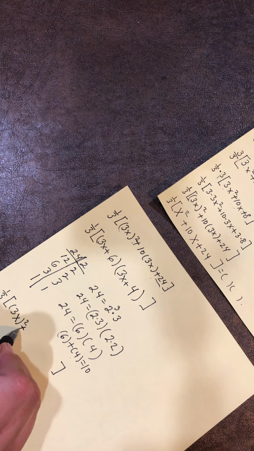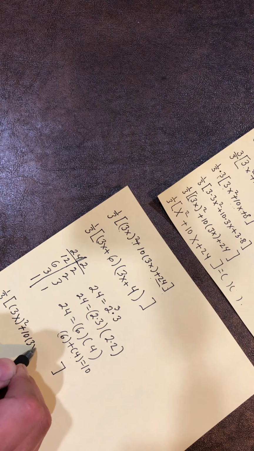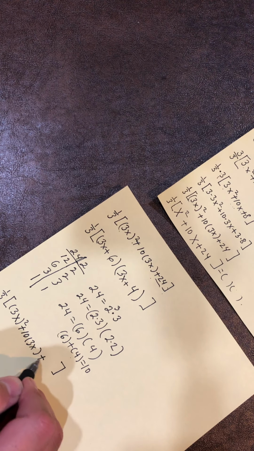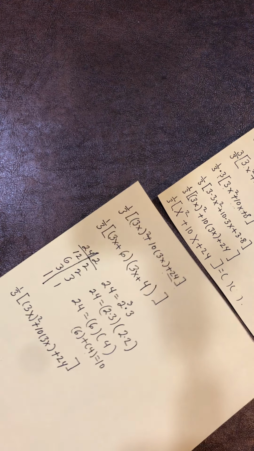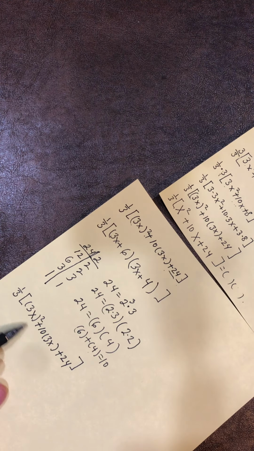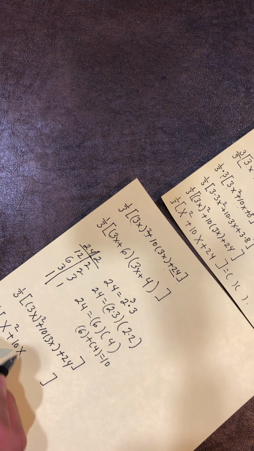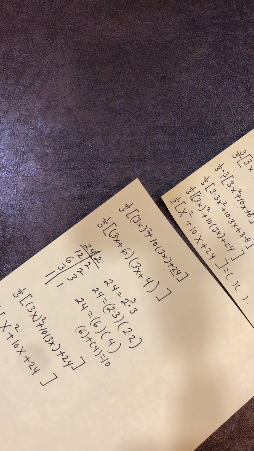I'm just writing down everything again. I'm backtracking. You know how I had that expression, right? And that expression looks like this. Big X squared plus 10 big X plus 24.